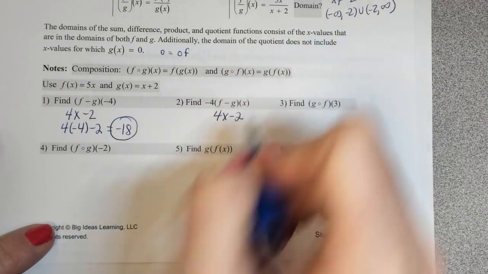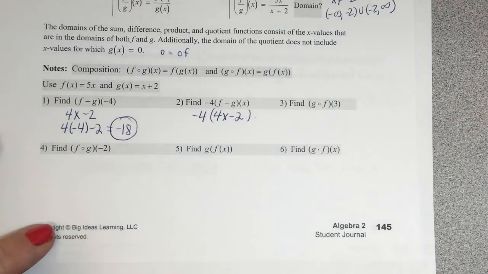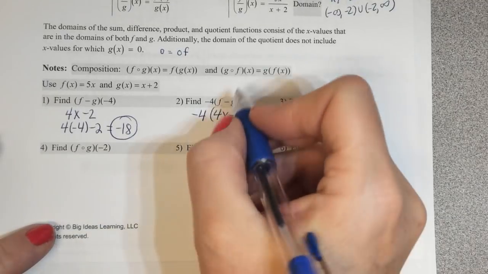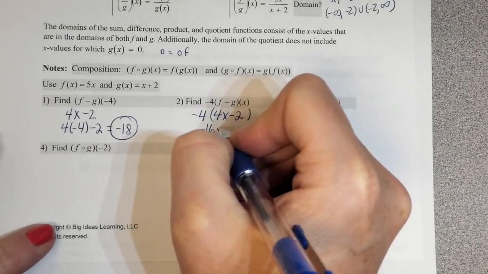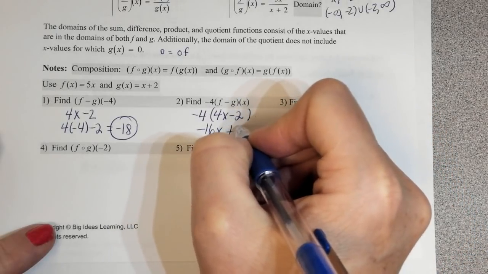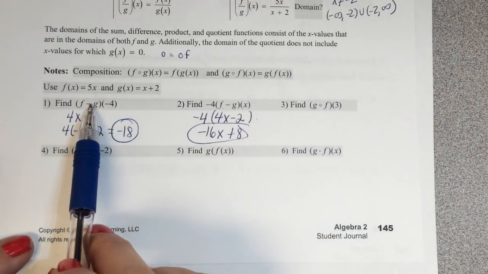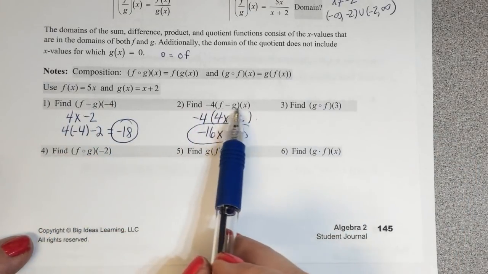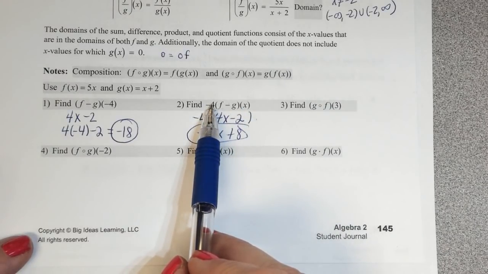That's what I get when I subtract them. But now I have to multiply it by negative 4. So what's that going to be, guys? So see the difference? This means we're plugging in for x. This means we're doing the subtraction of the functions, then multiplying by negative 4.